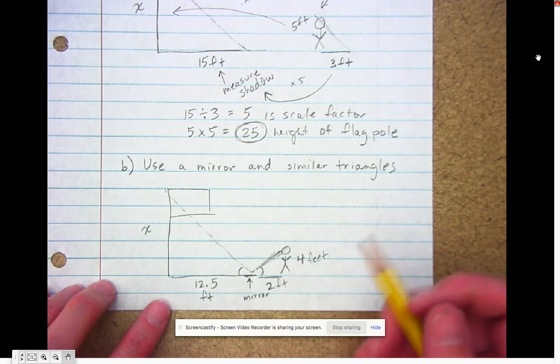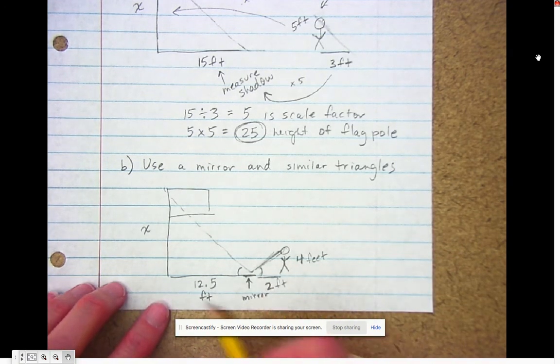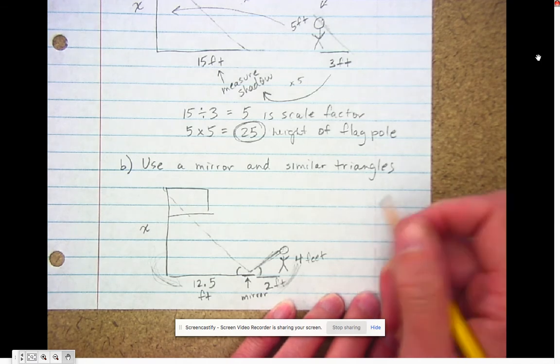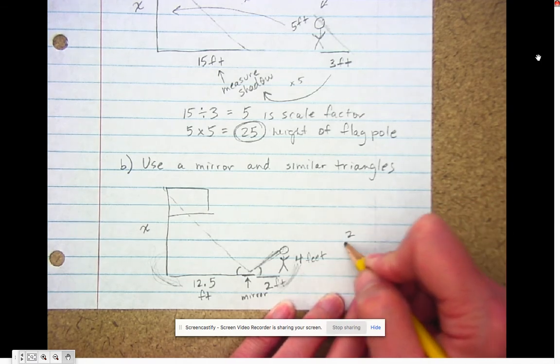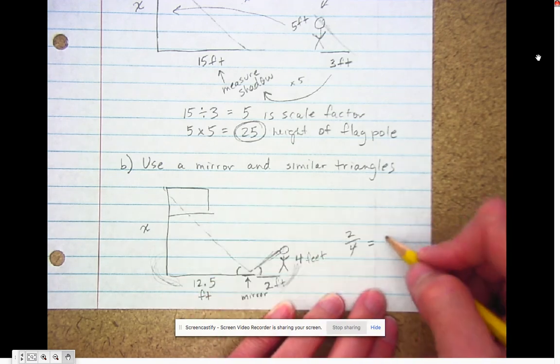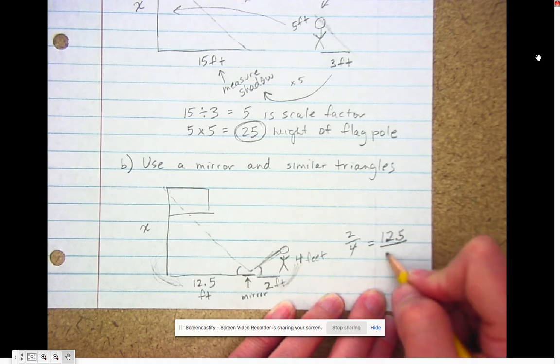Again, we could use either internal ratios or scale factor. Whatever you want to use. This internal ratio might be kind of nice. I'm noticing this ratio is like 2 to 1, so the same thing is going to happen over here. So if I write the ratio of 2 to 4, that should be the same ratio as 12.5 to x.